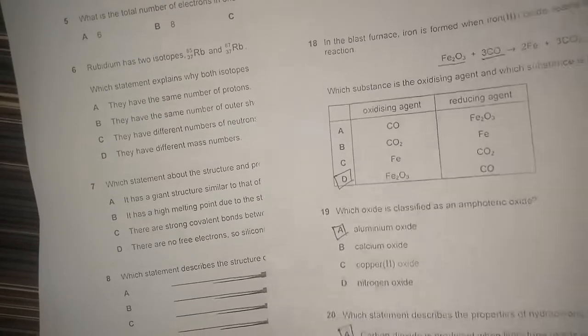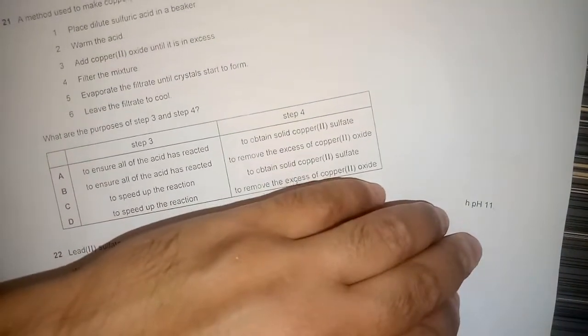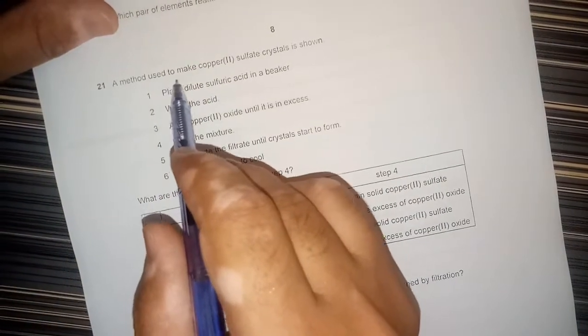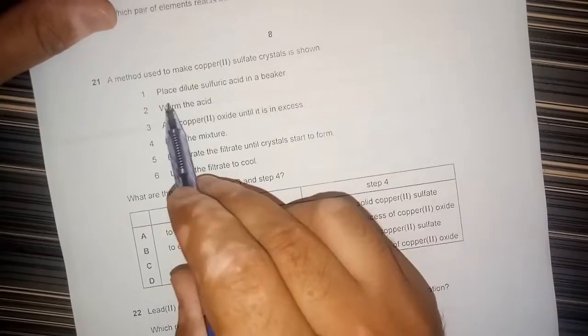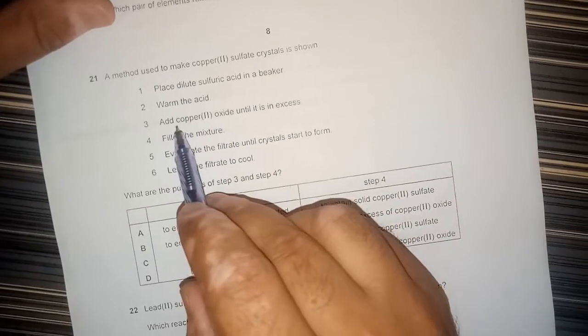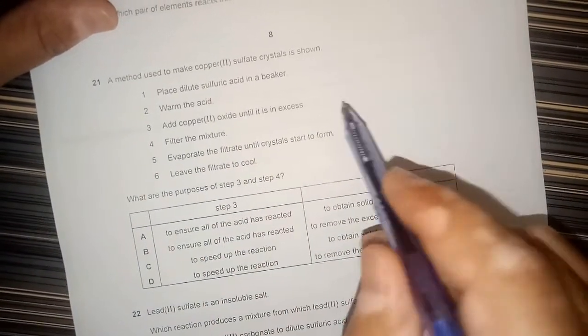Then we have to proceed with question number 21. So where is question number 21? Here. This is question number 21. A method used to make copper(II) sulfate crystals is shown. Place dilute sulfuric acid in a beaker, warm the acid, add copper(II) oxide until it is in excess, filter the mixture. So these are all the steps.